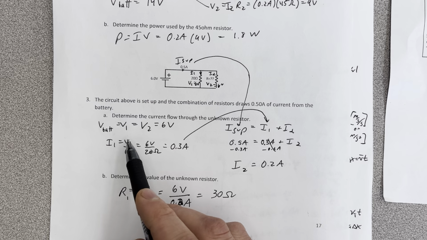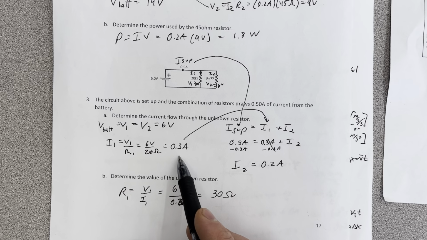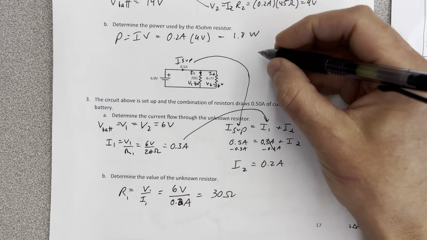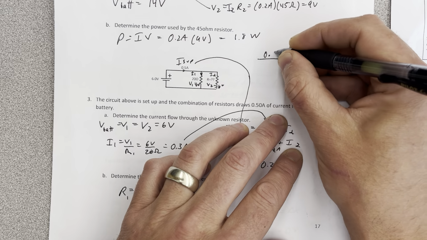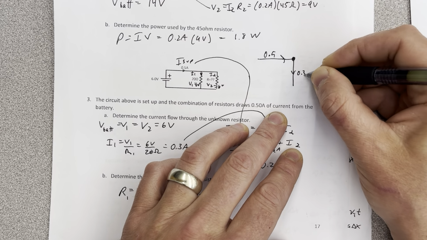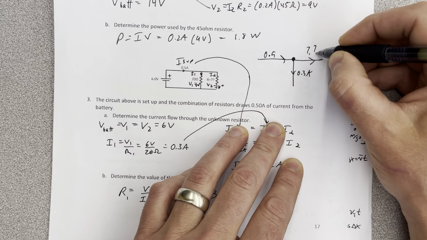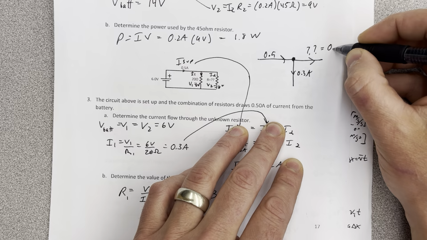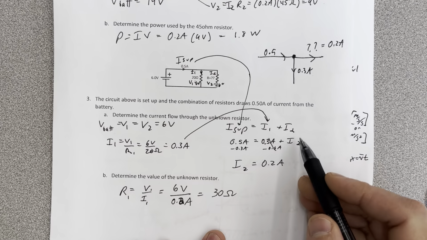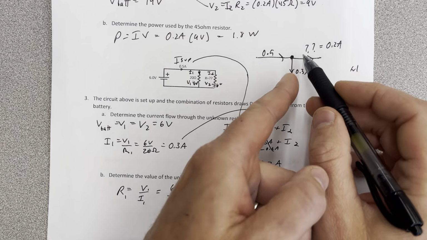I is V over R. So 6 volts divided by 20 ohms gives us 0.3 amps. Oh, well, that's good. So we've got 0.5 flowing into that junction and 0.3 amps flowing down. What does this one have to be? Well, 0.2 amps it must be, right? The current through this resistor has got to be 0.2. Whatever flows into the junction must flow out.